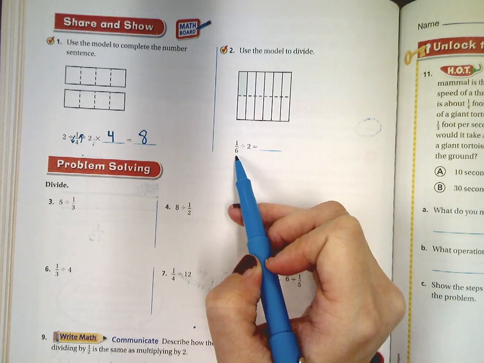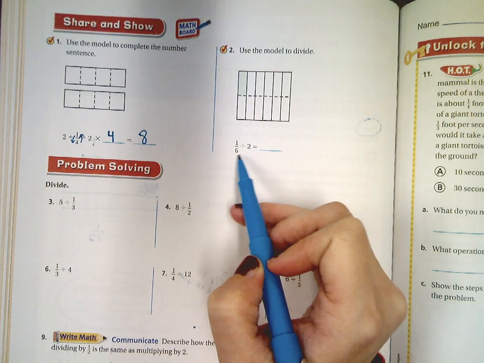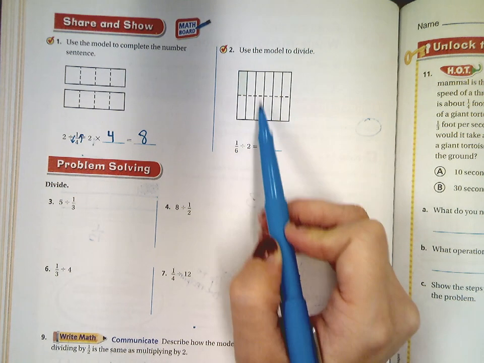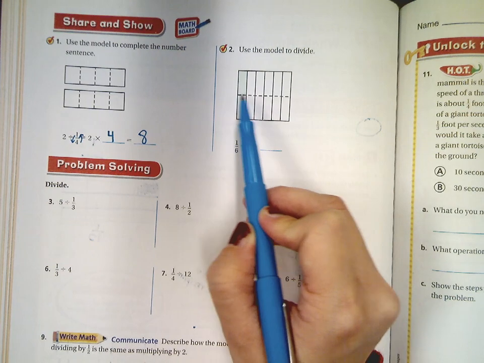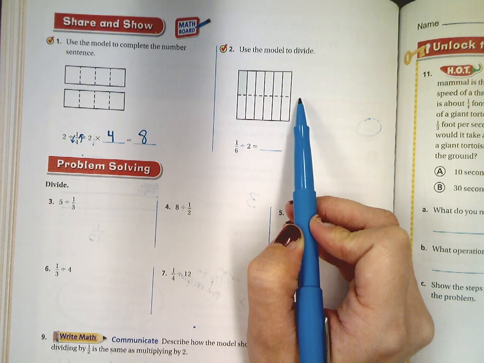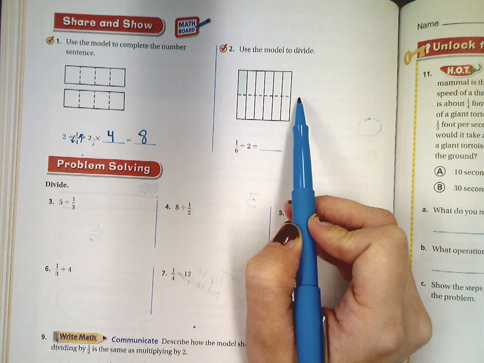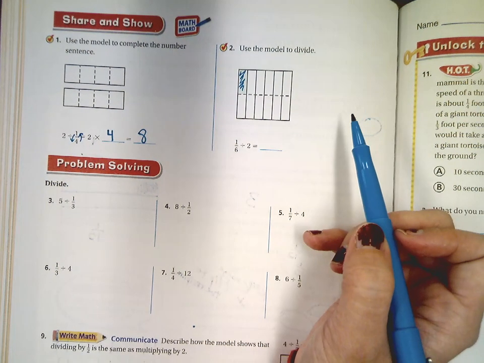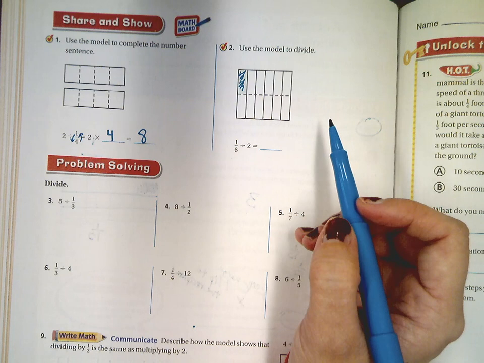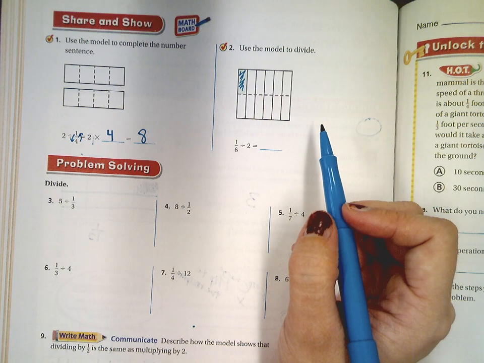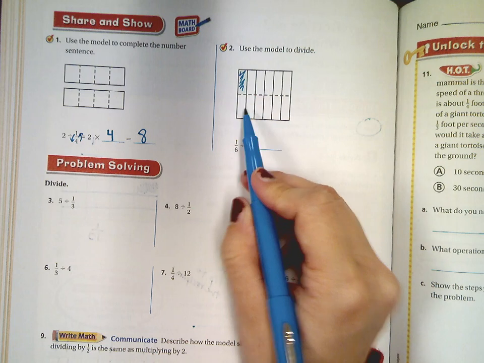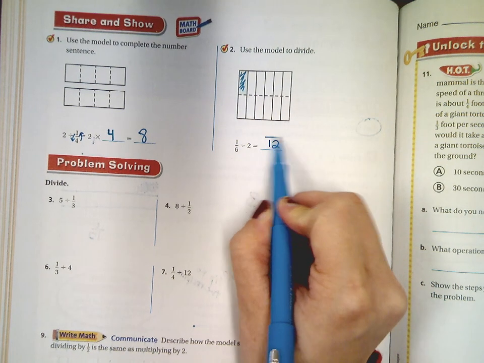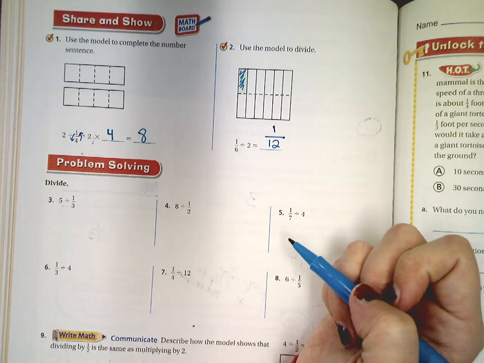Here, now I'm starting with that fraction divided by 2. Right? 1/6 divided by 2. So if you see, I have my 6 pieces. 1, 2, 3, 4, 5, 6. The dotted line across represents the division. It's divided by 2. So this shaded piece is my answer. How many are there total now? How many total pieces? There's 12 pieces. But there's 1 out of the 12.